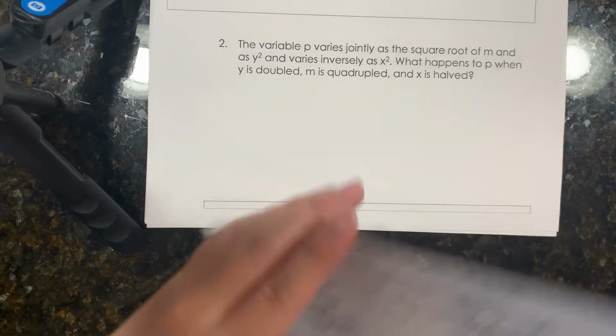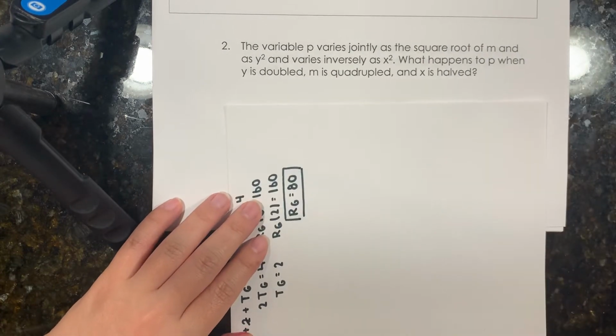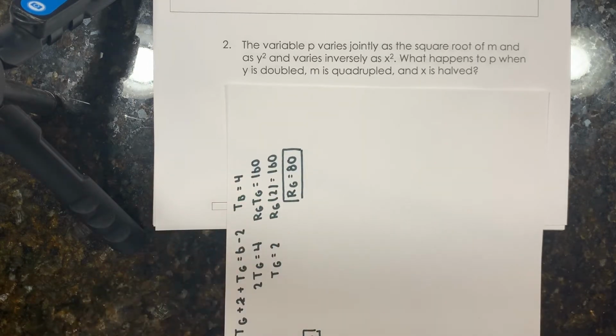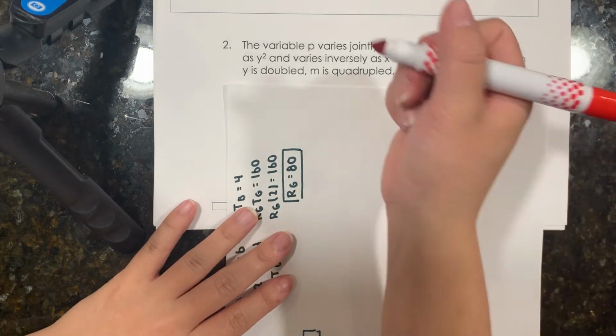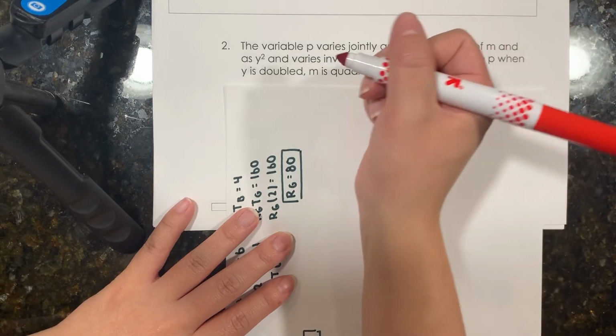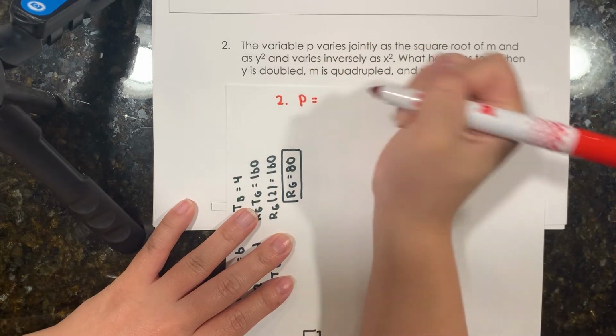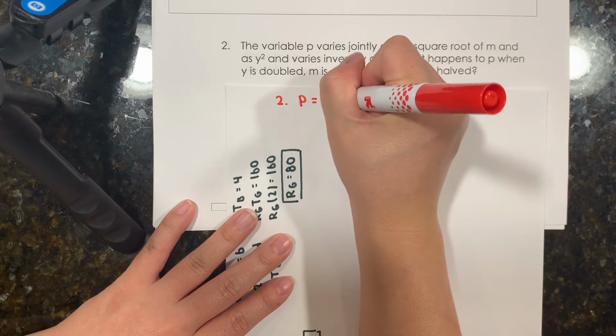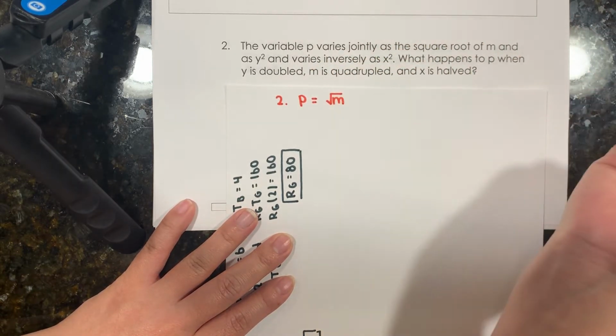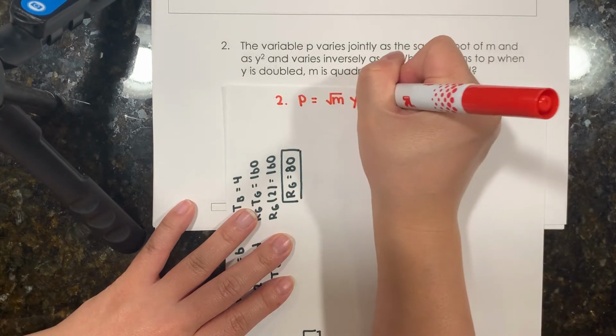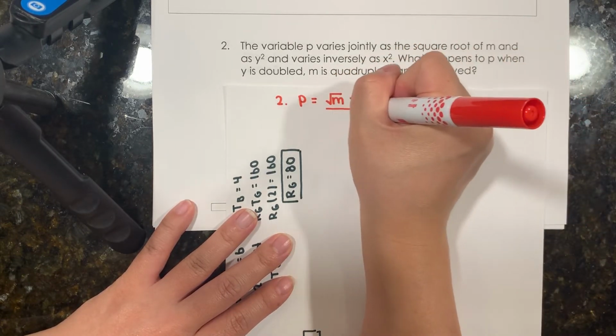Now moving on to number 2, this is a problem that you're going to see a lot right now. And it goes based off of your lesson on jointly and inversely problems. But the real idea is that whatever you do to one side, you have to do to the other side. So this one says p varies jointly as the square root of m and y squared, so times y squared, and inversely as x squared.